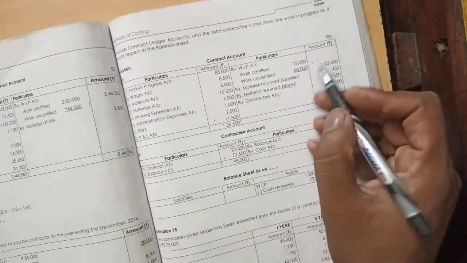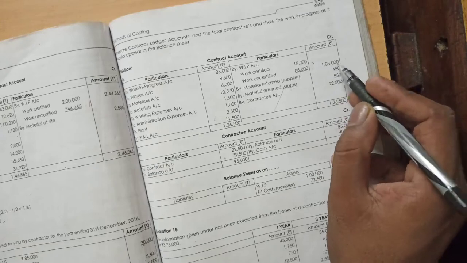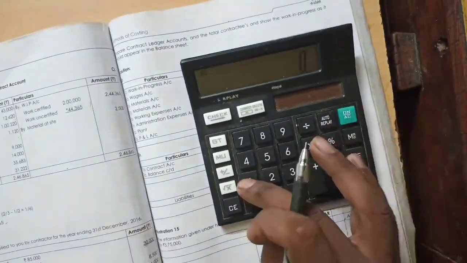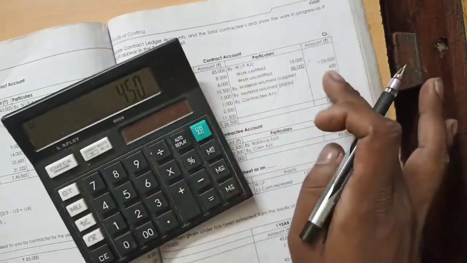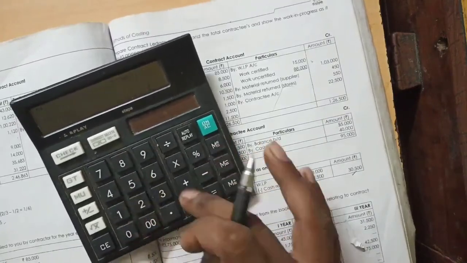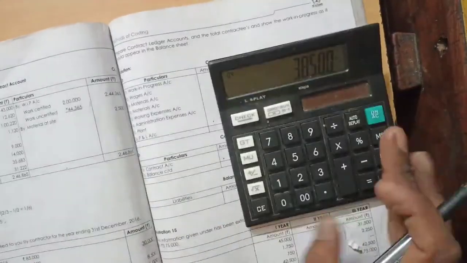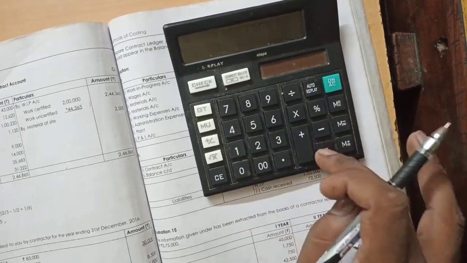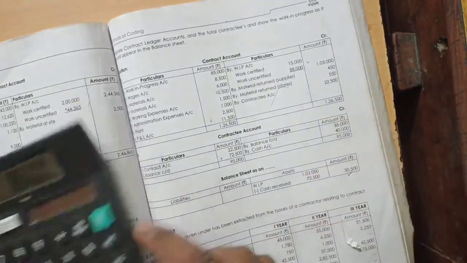Work uncertified, we calculate the total: 15,000 plus 450, plus 550 plus 22,500, so 1,26,500 on the credit side, remaining 88,000.